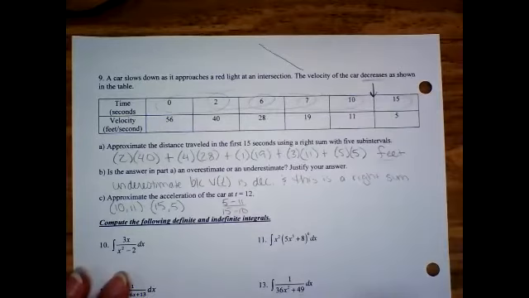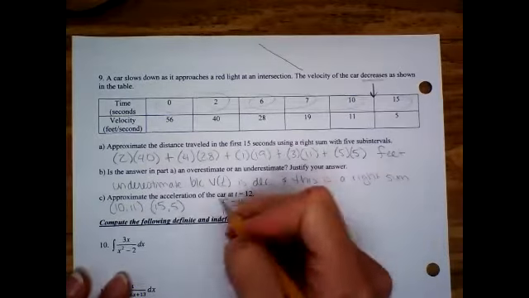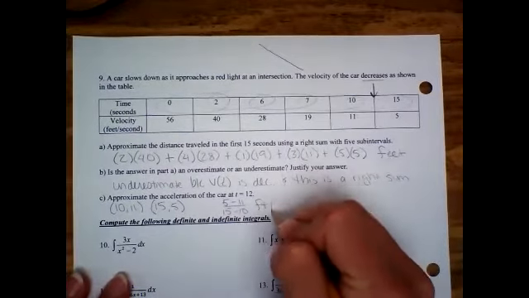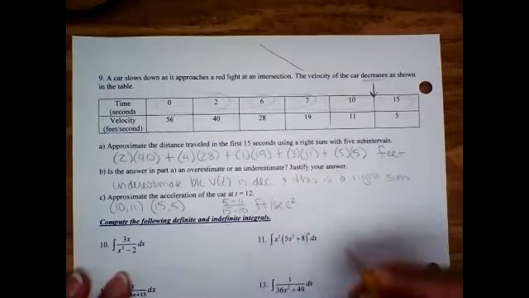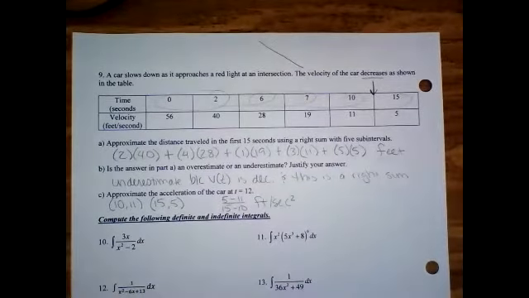But you do need to put units. This is feet per second. So an acceleration would be feet per second, so feet per second squared. It's a rate of change.